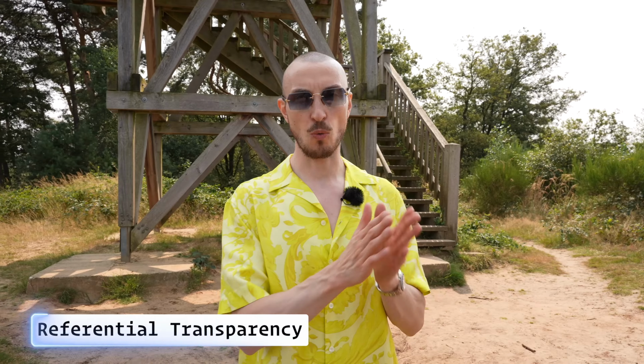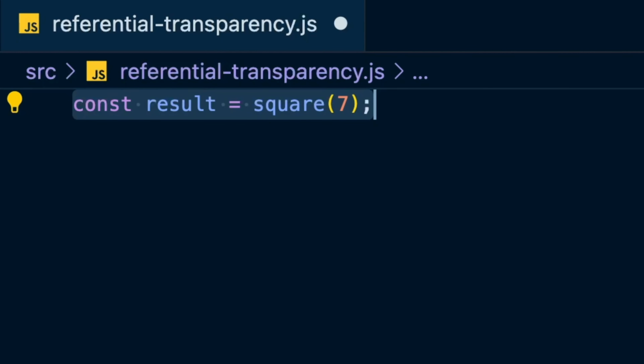Idempotent functions without side effects have a feature known as referential transparency. That means when you have a function call like this, where you square the number 7 with a pure function and capture the result in a variable, you could replace your function call with the result without affecting the meaning of your program.